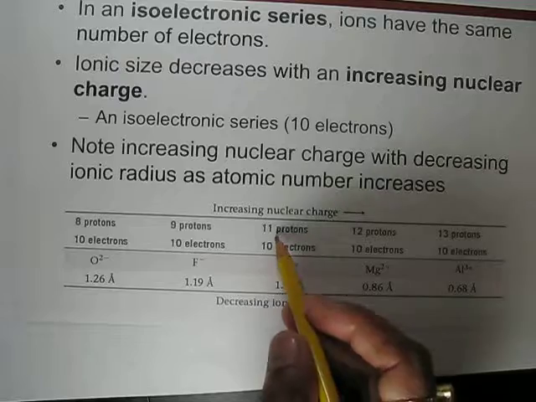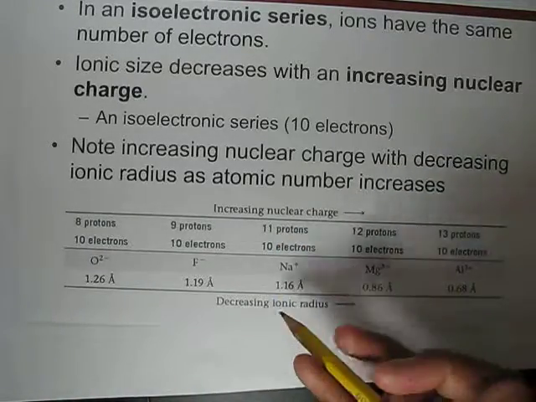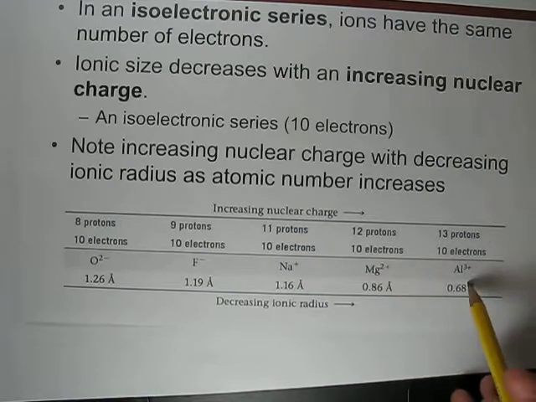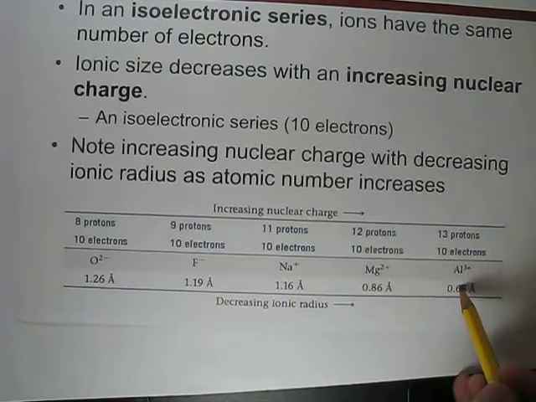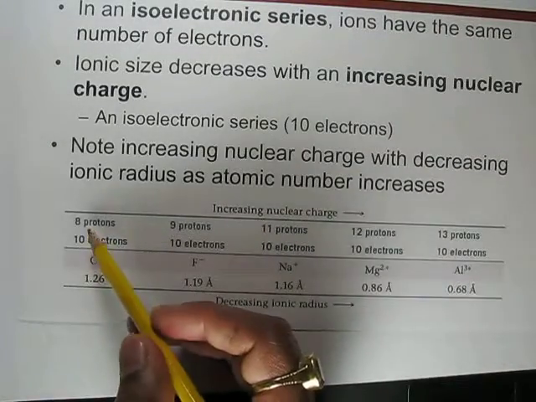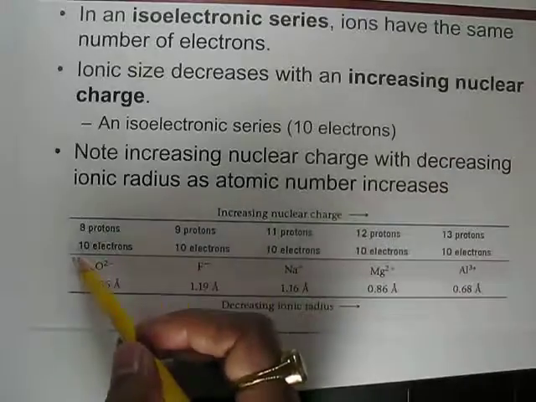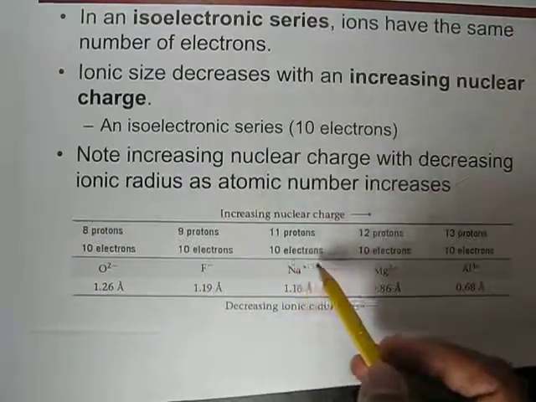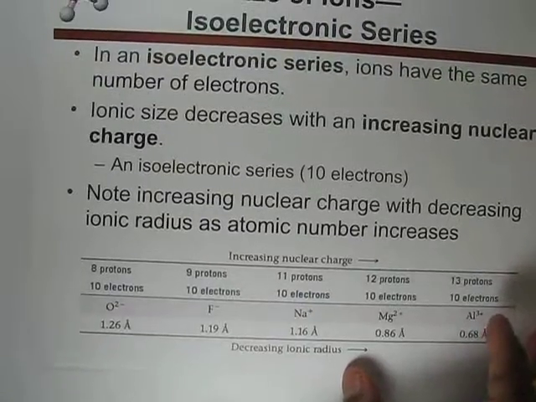Similarly, when you remove 1 electron, 2 electrons, or 3 electrons from the sodium atom, magnesium atom, and aluminum atom, they become sodium ion, magnesium ion, and aluminum ion respectively. So you can see the number of protons is increasing compared to the number of electrons. The number of electrons is the same in all these 5 ions.